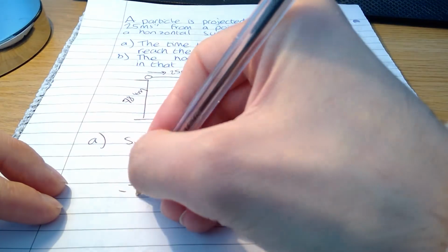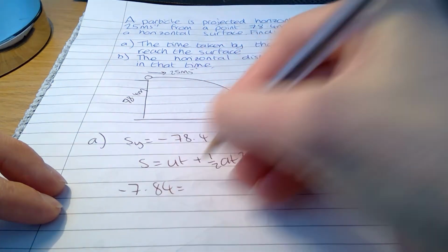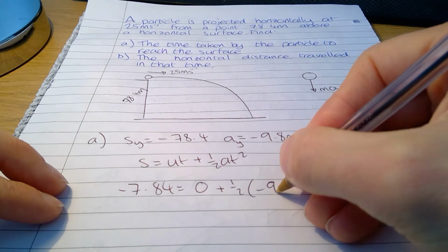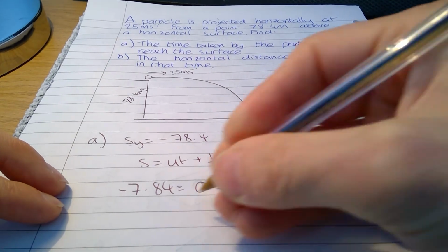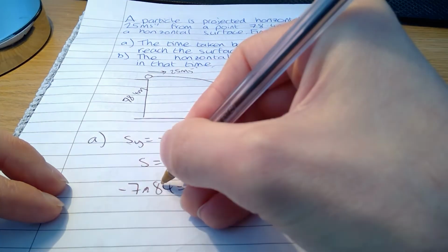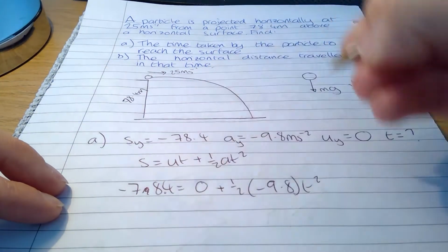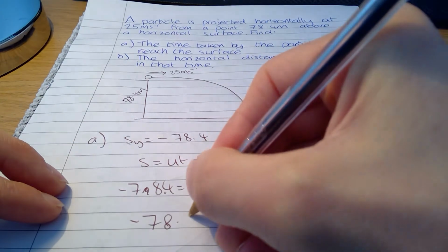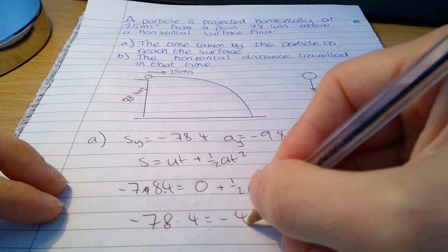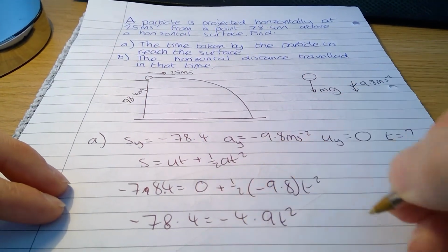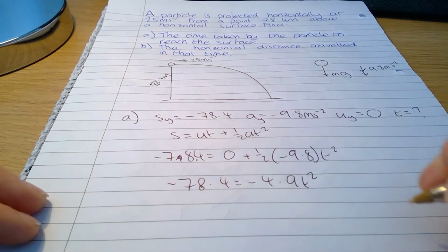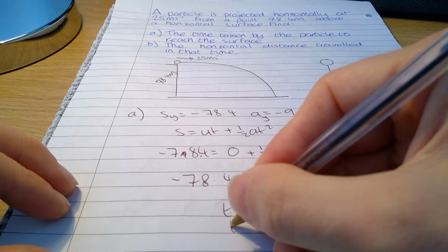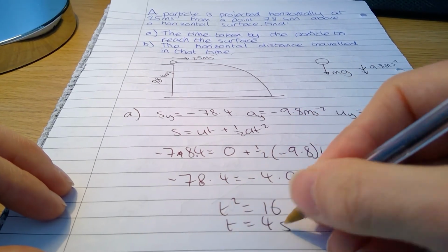So we've got minus 78.4 is equal to 0 plus a half of minus 9.8 T squared. So that's the same as saying minus 78.4 is equal to minus 4.9 T squared. And then I can just divide by minus 4.9 to get T squared equals 16. So T equals 4 seconds.